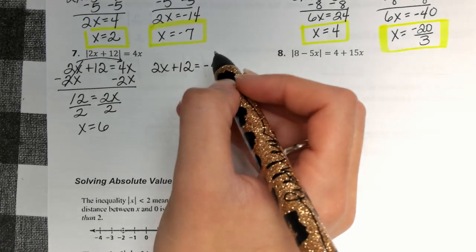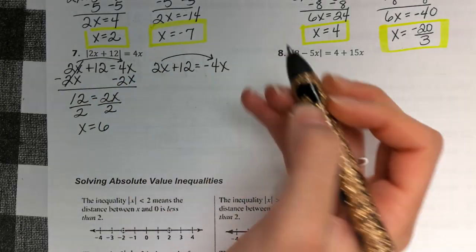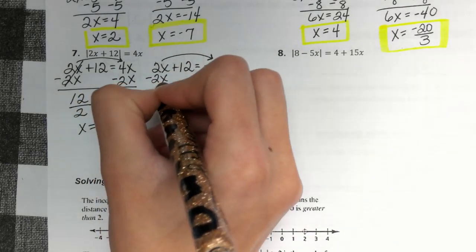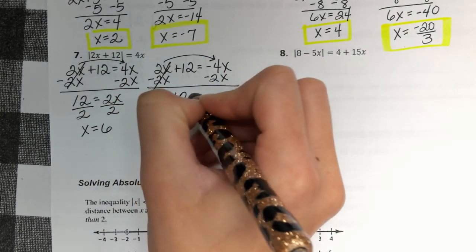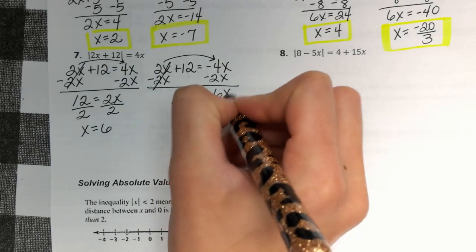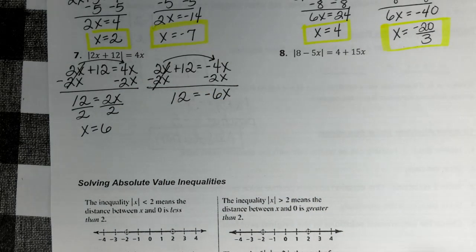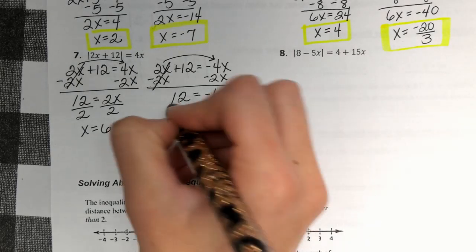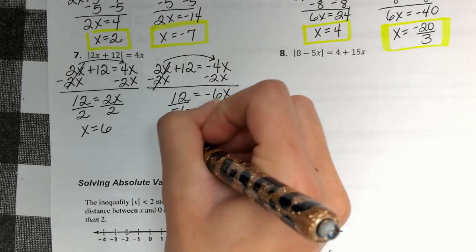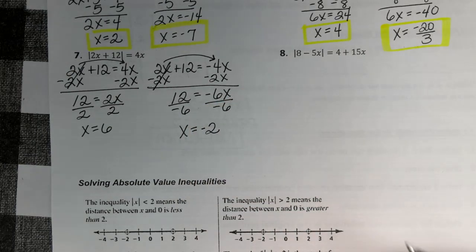Okay, then I'm going to do the same thing, move that 2x over to the negative 4x, so I'm going to subtract 2x, and 12 is equal to negative 6x. Divide by negative 6, and x equals negative 2.